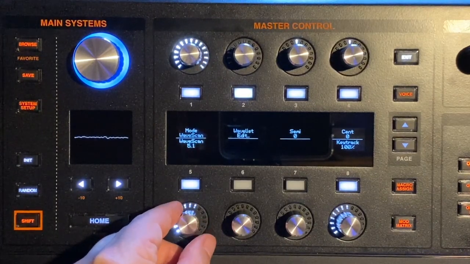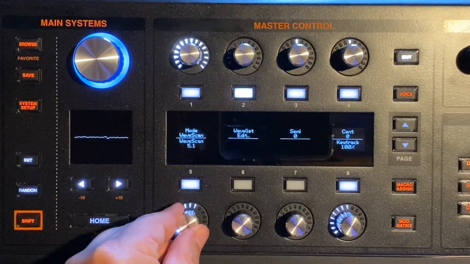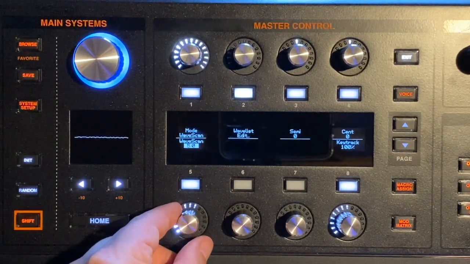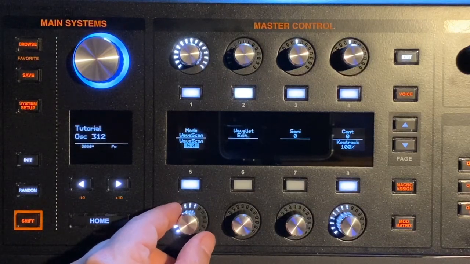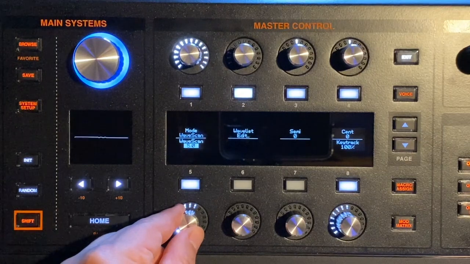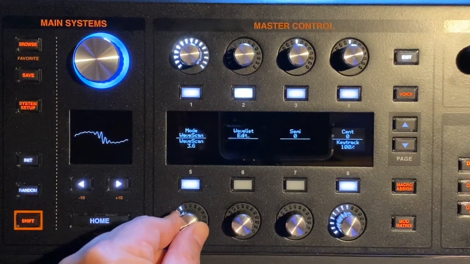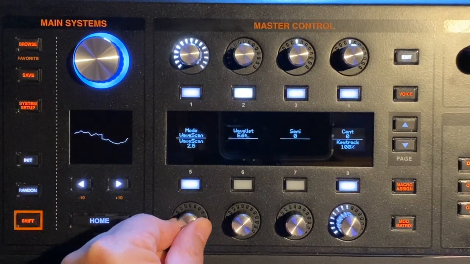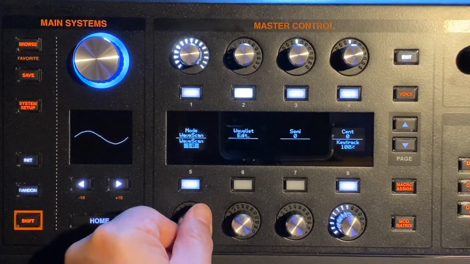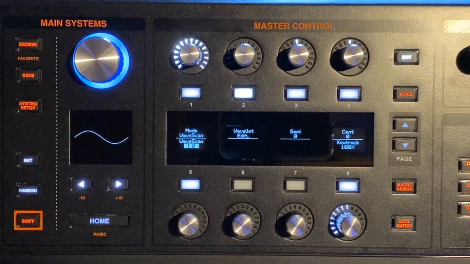Number 5 is actually silence. You can select silence in a wavetable, but if you turn that step in the wavetable off, the Hydrasynth will just skip over it and go directly to the next one. That's number 4. That's number 3, a basic square wave. Number 2 and number 1 is a sine wave.